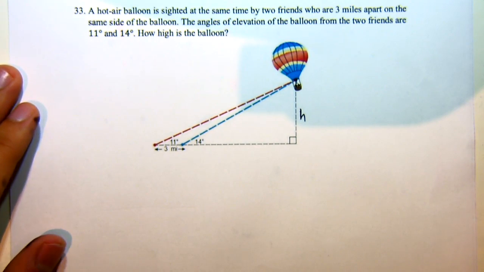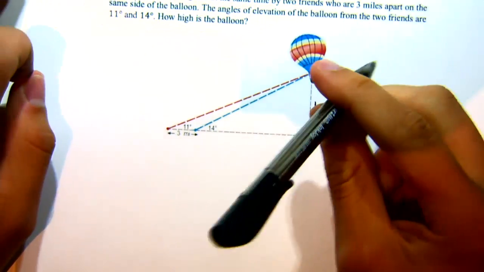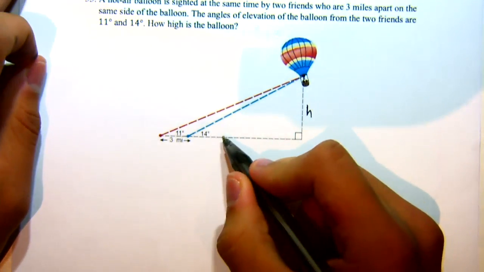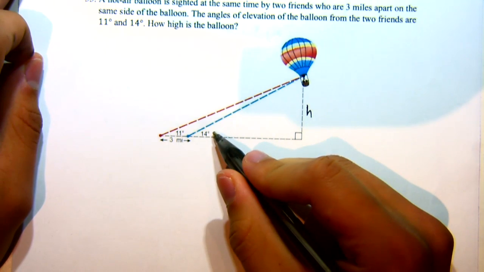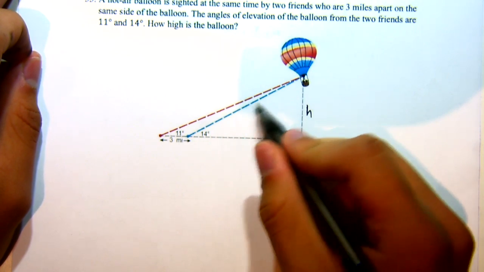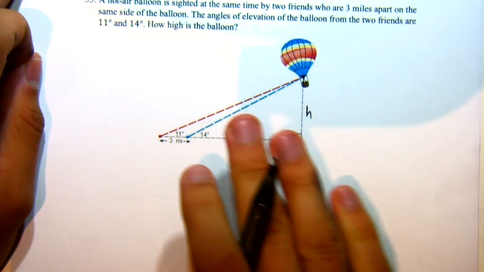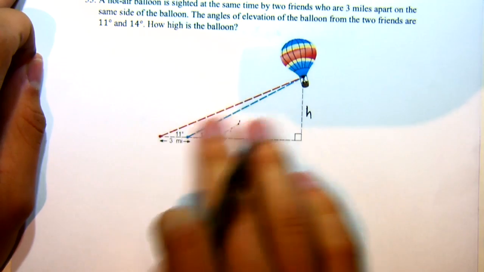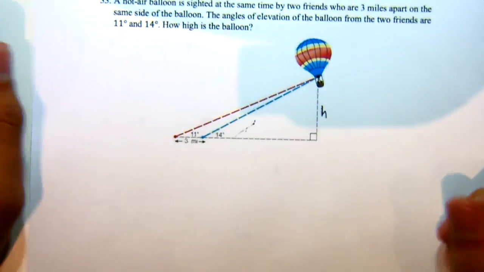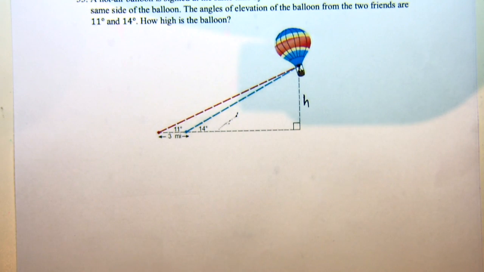All right, so oftentimes we would use just opposite over adjacent, so like sine of 14 degrees to find this. So sine of 14 degrees equals h over this. The only problem is that we don't know the length of this, right? So we can find the length of this using this triangle over here. And the way we can do that is law of sines.